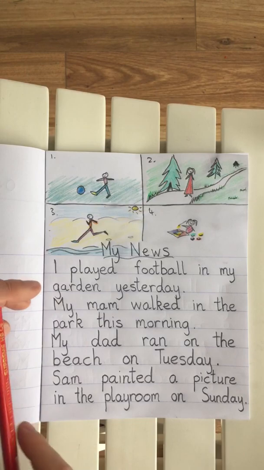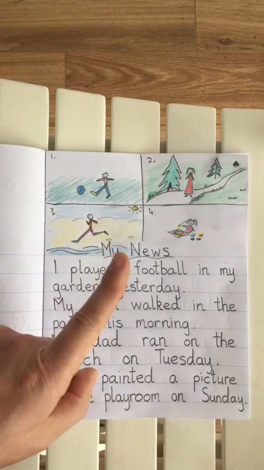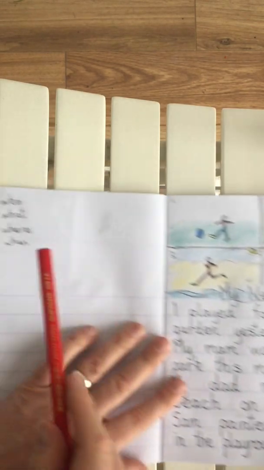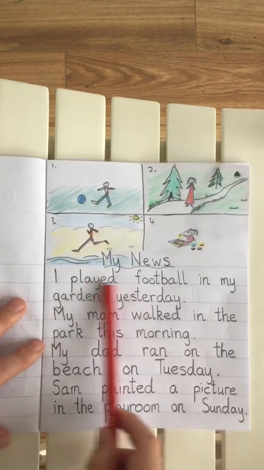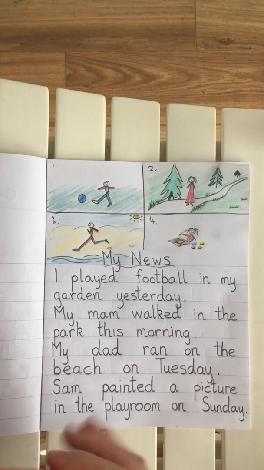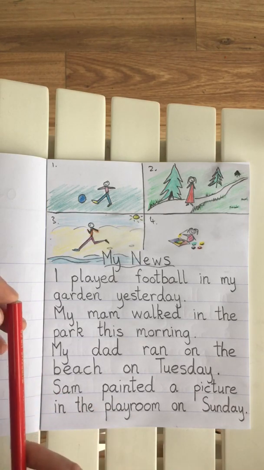So there we have it. So that's kind of shorter news. You're not adding lots of detail. You're just doing one sentence with all of the detail in it. So the detail is who, what, where, and when. So there's your detail going into each sentence, okay? It's kind of similar to the silly sentences, but this time it's about what has actually happened in your week.